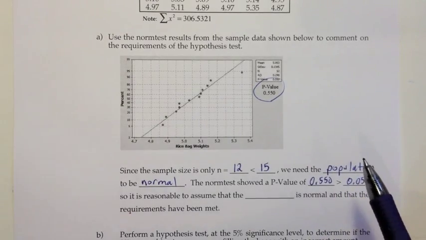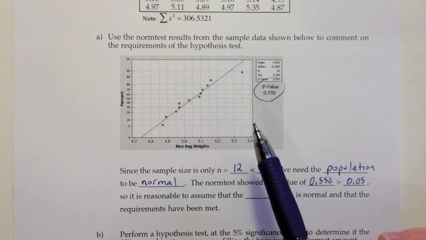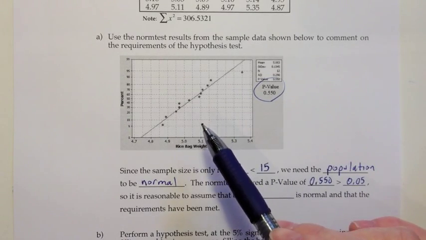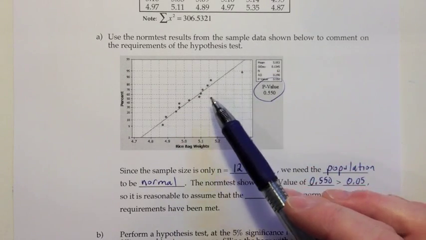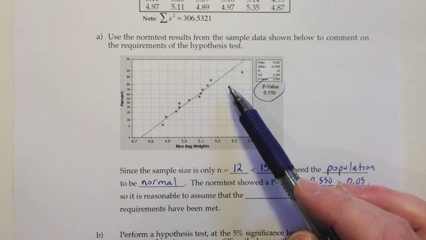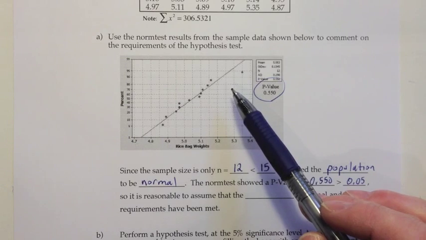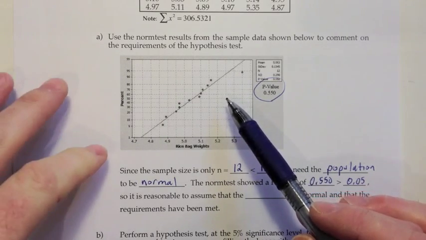And what we're checking for here is if our data had come from a normal population, it would have had a certain look to it. And this data doesn't look exactly like that. So we're saying, well, are the differences that we're seeing in this data set from a normal data set small enough so that it's reasonable such difference would occur just due to random variation?